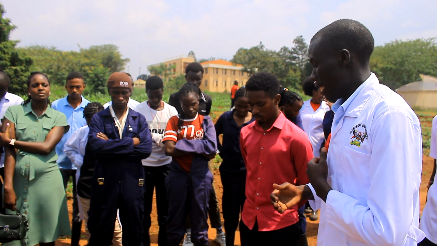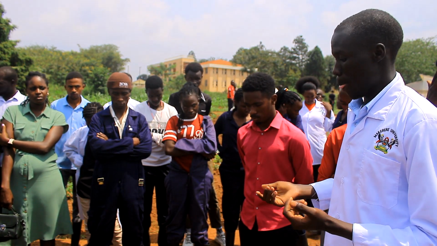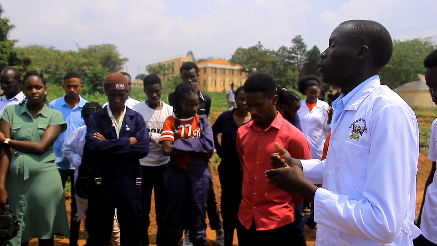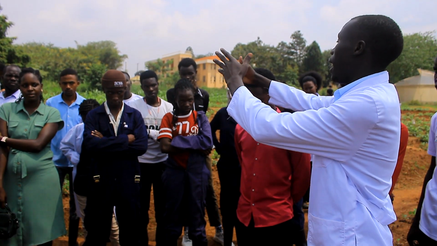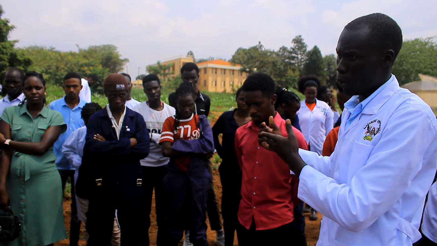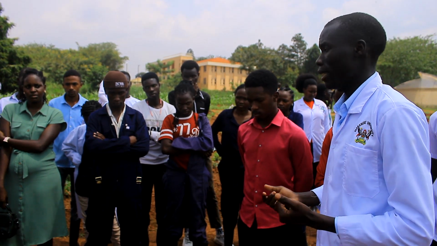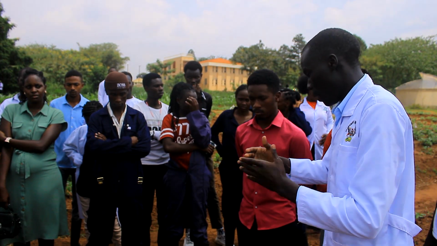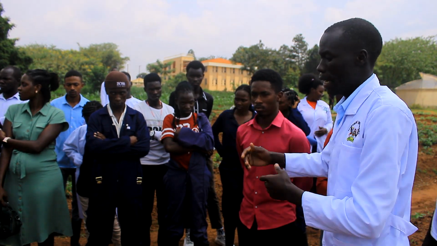Our garden has been attacked by bean flies, that is the maggot. When you are planting your beans, you shouldn't plant them closer to any legumes, because cowpeas, for example, are hosts of bean flies. But for them, bean flies cannot attack them. So when you plant your beans closer to that, it will attack them.